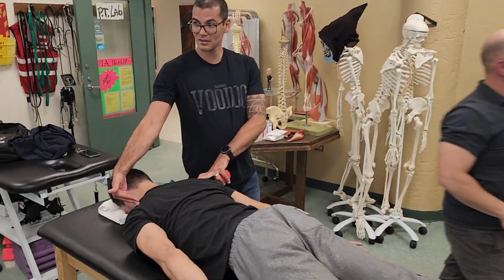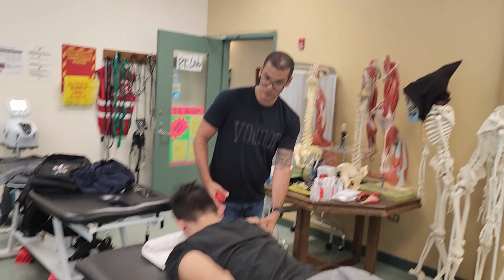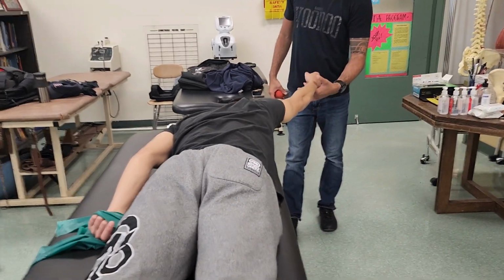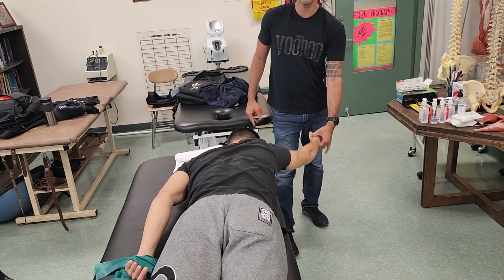The reason why I like this one rather than every PT clinic's favorite, the Superman, is because there you can compensate with what? Upper traps. All he's got to do is lift this up and the arm comes up.